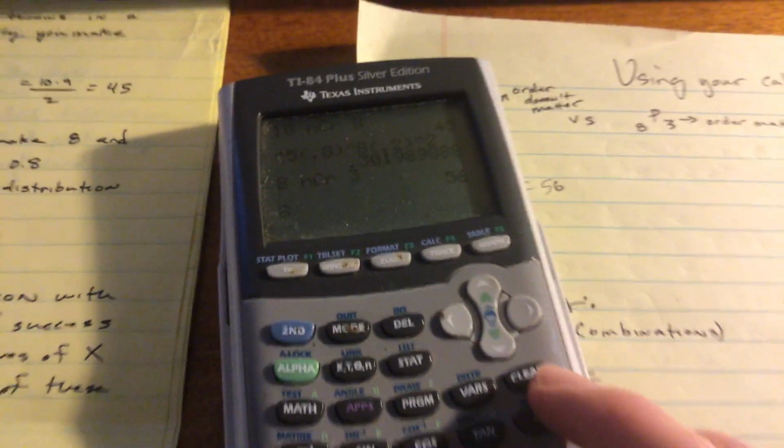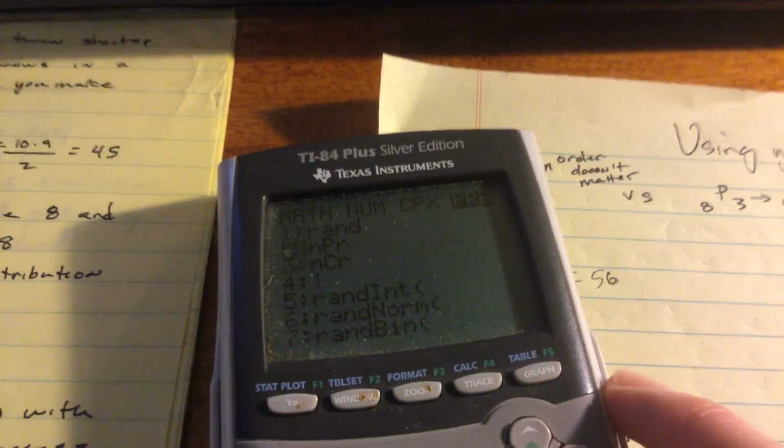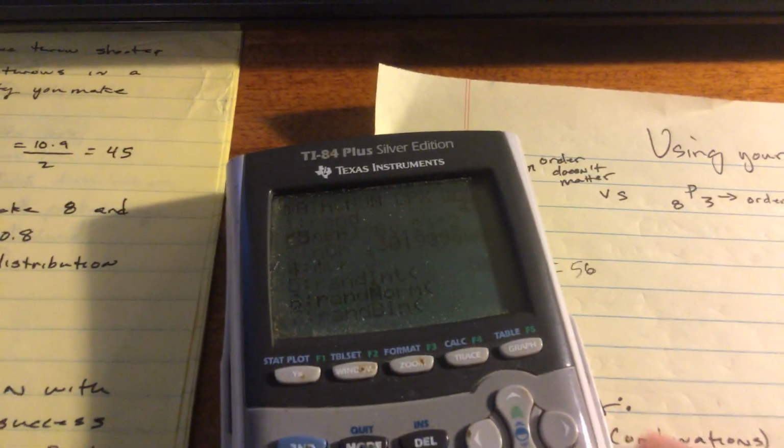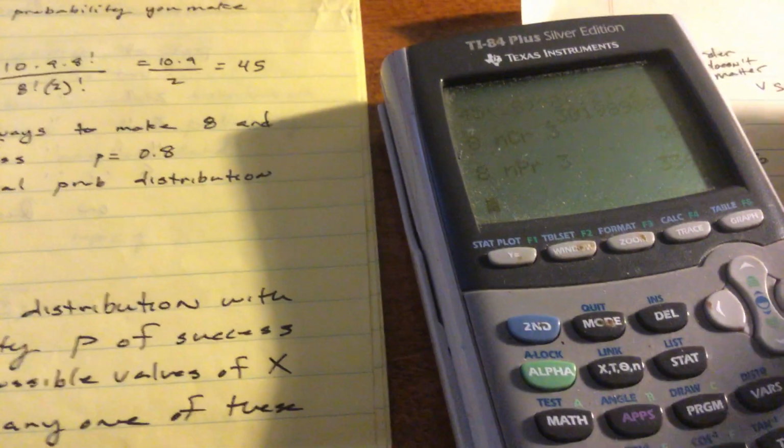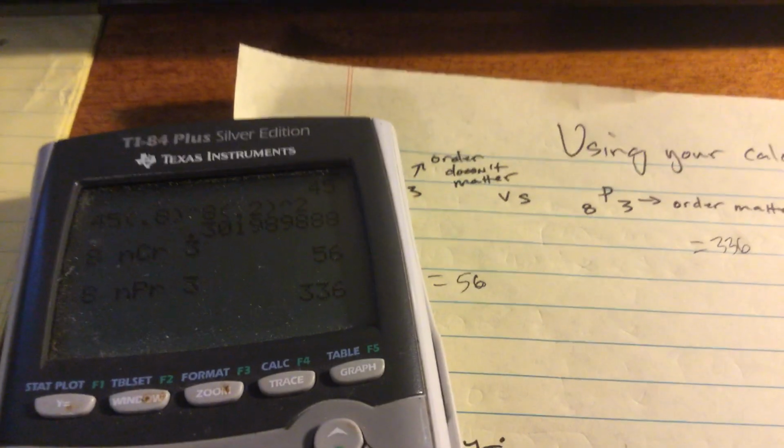So I'm going to do 8. I'm going to hit math. I'm going to go down to the second one, 8P3. There's 336 different ways when order matters. Okay? Big difference. We'll talk about why tomorrow.